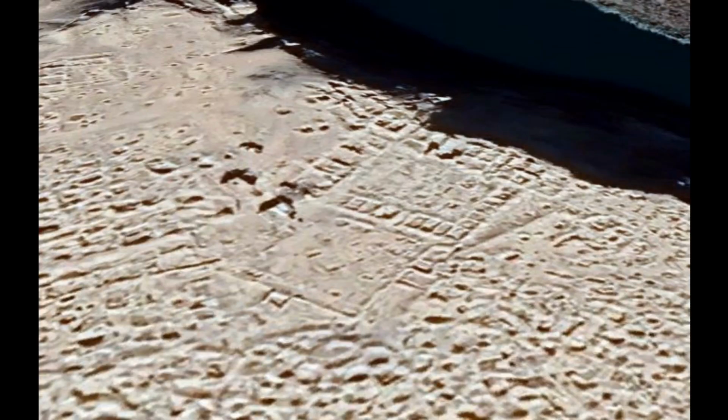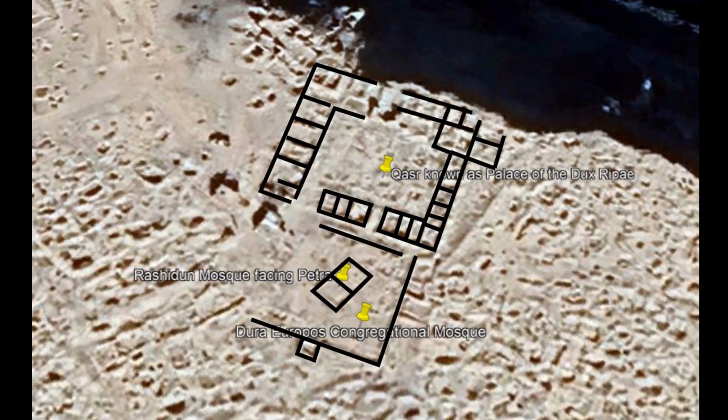I identified 3 places of Muslim prayer in Dura. The easiest was the small Rashidun Mosque. Then later, a larger congregational mosque was built, complete with a massive mihrab, and there was also a large early Muslim qasr, or a large manor house, with the same orientation as the congregational mosque.